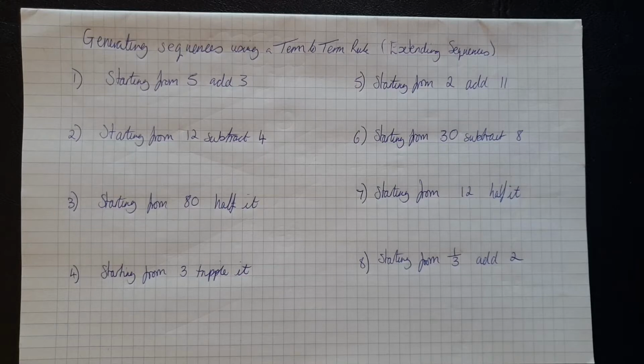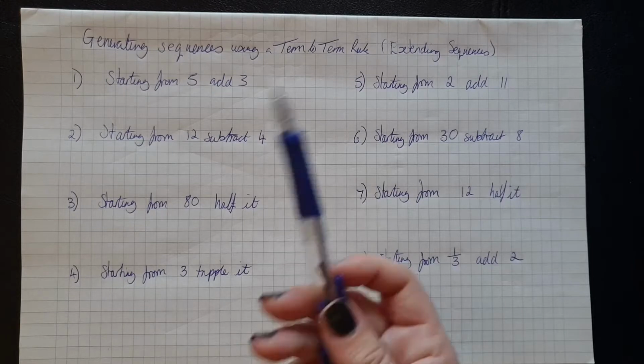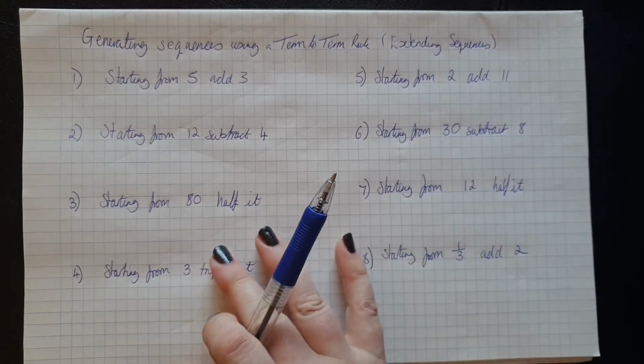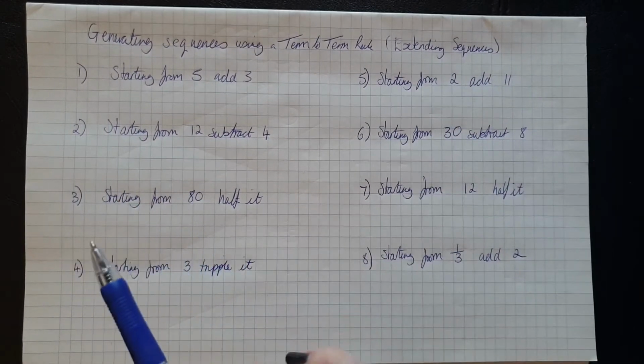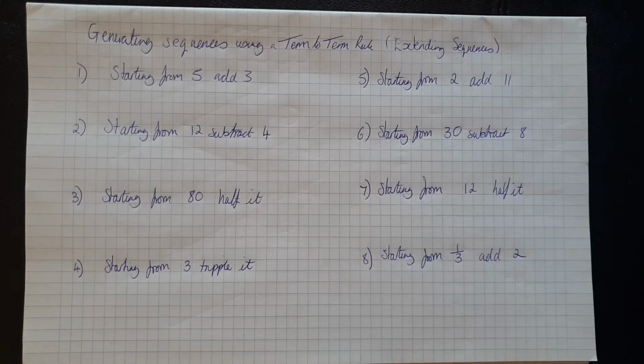Now, there's lots of different ways you can do it, and we are going to use the term-to-term rule that we were looking at last week. Sometimes these are called extending sequences, but I personally prefer the word generating because it means you are making it, just like an engine is generating energy and motion for the vehicle or the object to move. When you're generating a sequence, it means that you are creating a sequence.